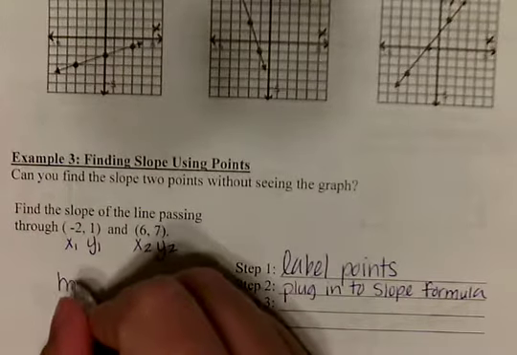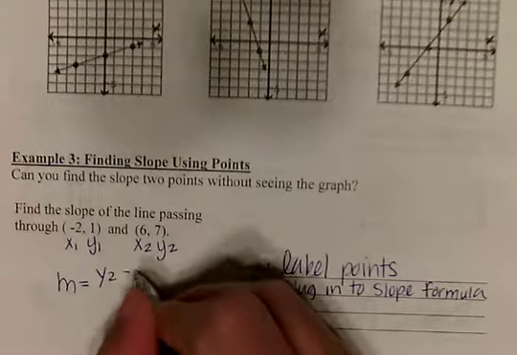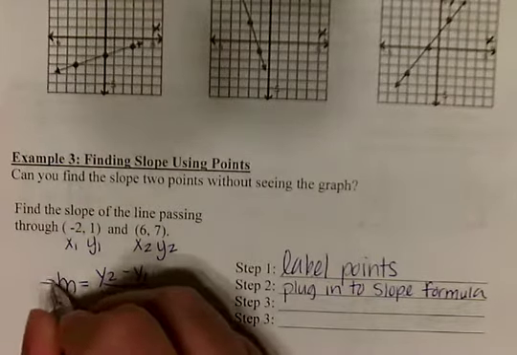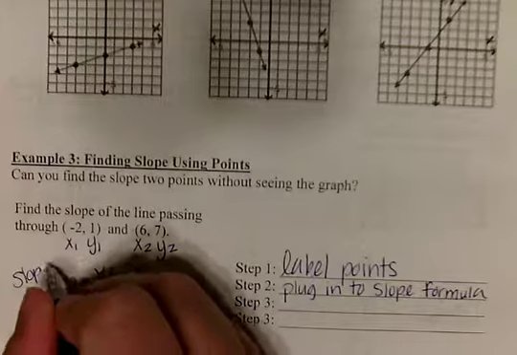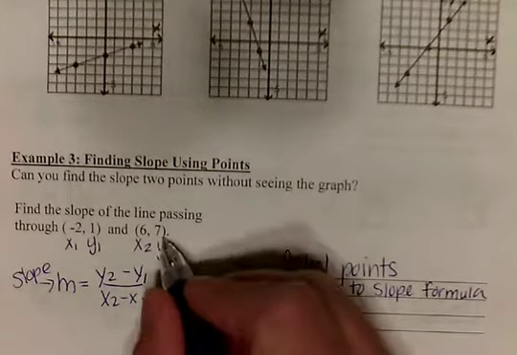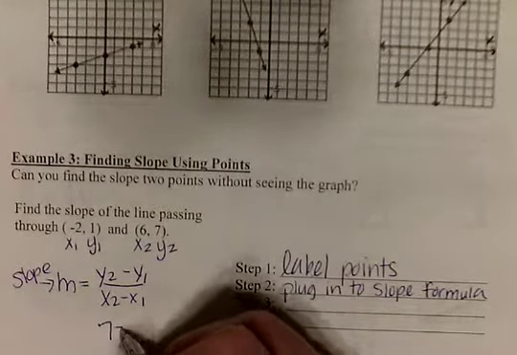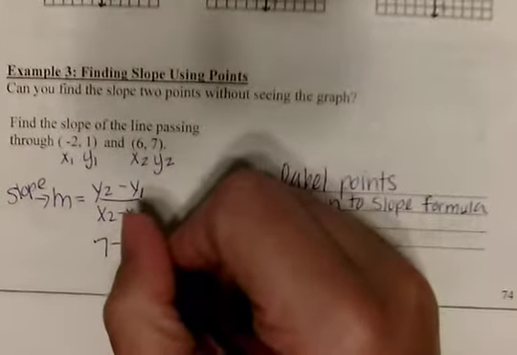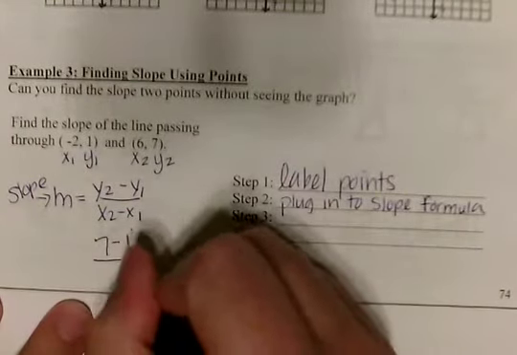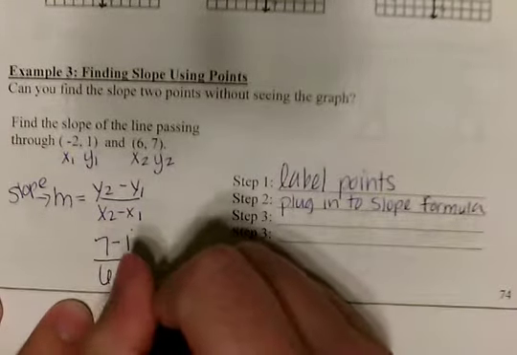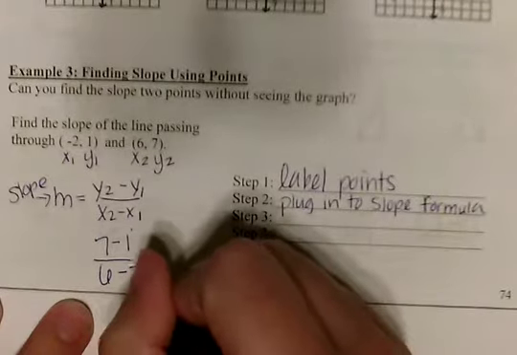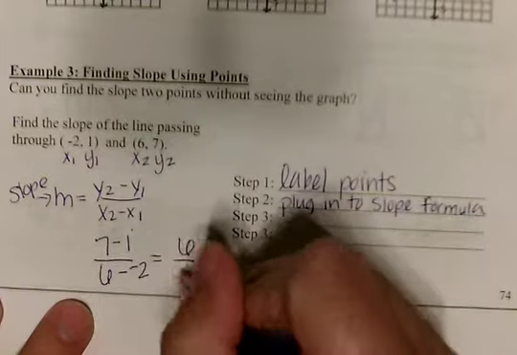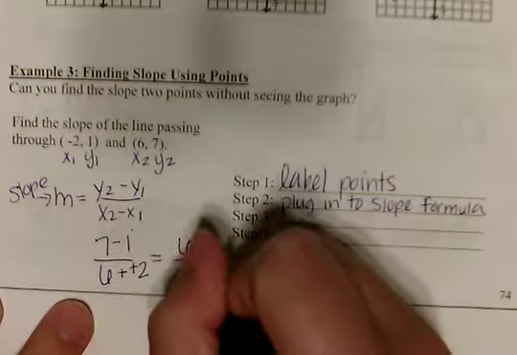So remember the slope formula, m equals y2 minus y1 over x2 minus x1, and remember that m stands for slope. So I plug this in. That would be 7 minus 1 over x2 is 6 minus x1 is -2. So 7 minus 1 is 6. 6 minus negative 2, we keep change, that is positive 8.